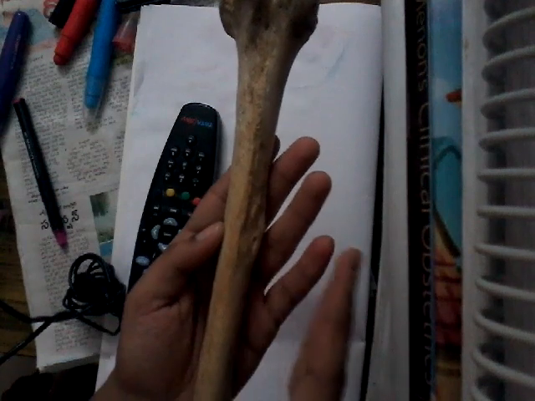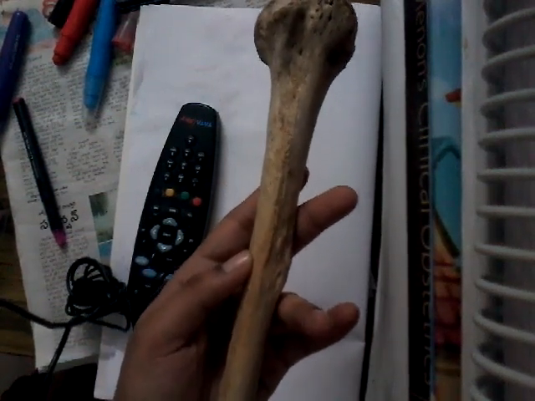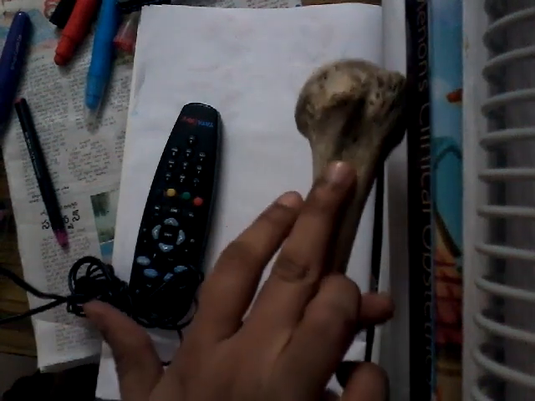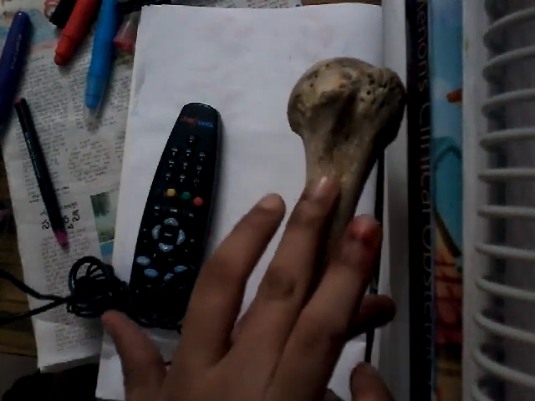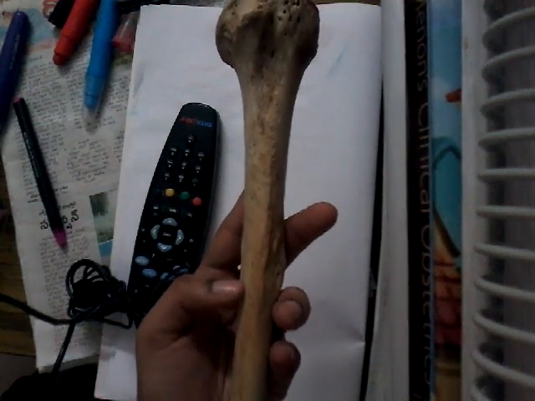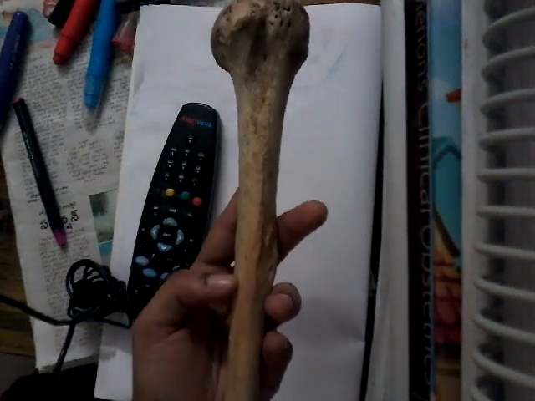So this is anterolateral, this is anteromedial and the posterior one. If you see this anteromedial surface, it becomes continuous with the intertubercular sulcus, the intertubercular groove, right?